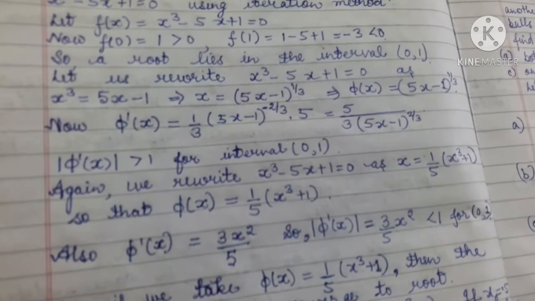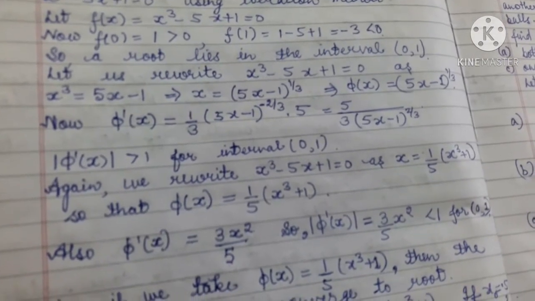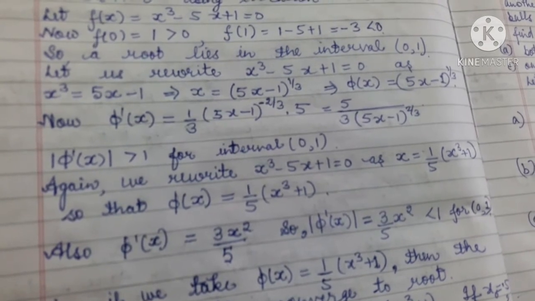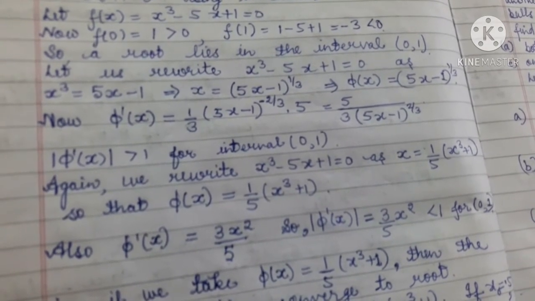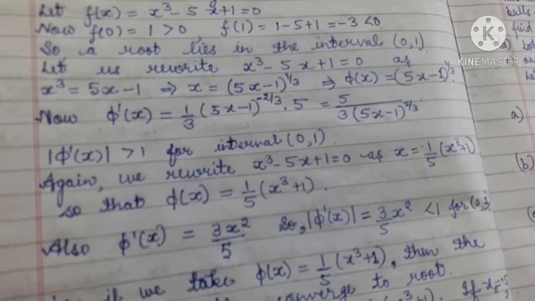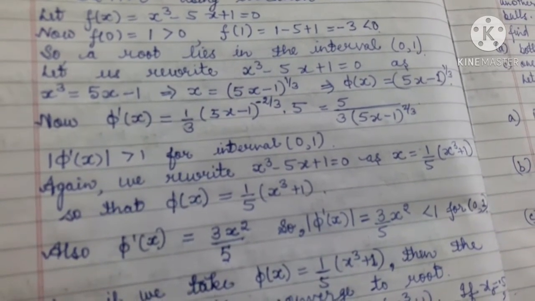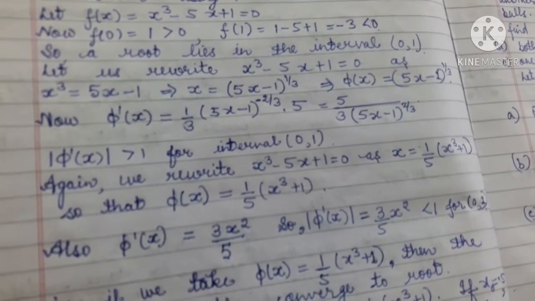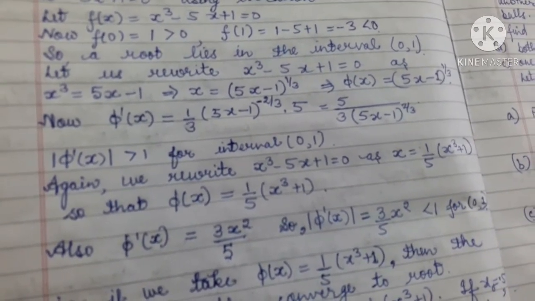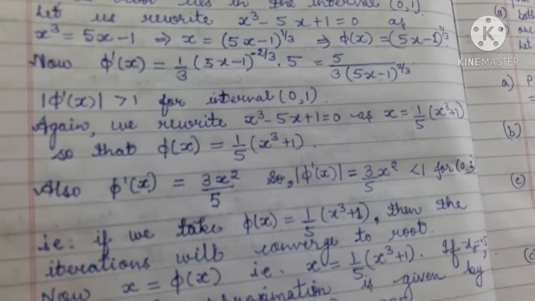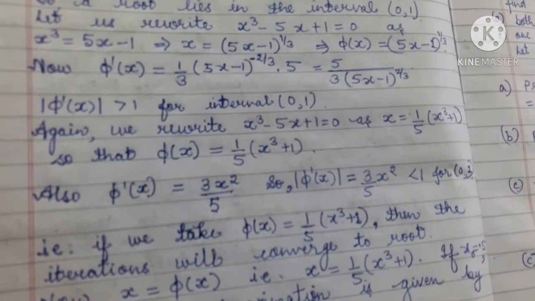So I try to find out whether the value of mod of phi dash of x is greater than 1 or less than 1 for 0.5. When I did this, I found out that the value of mod of phi dash of x is greater than 1 for x equal to 0.5. So I have written this conclusion that mod phi dash of x is greater than 1 for the interval 0 to 1.